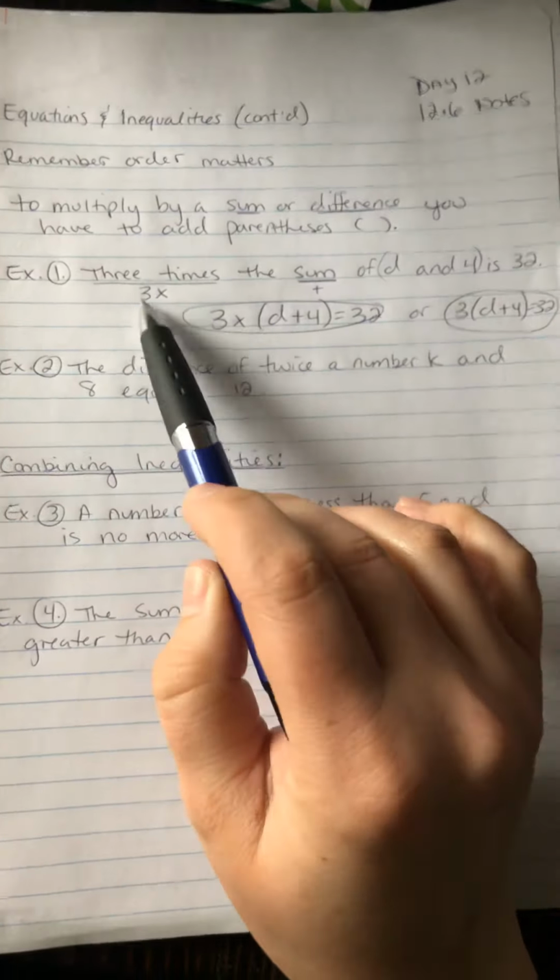Now we're getting on to combining inequalities. Some of this was on the homework, and I noticed a lot of us struggled with it. So today we're narrowing in on these two things. Combining inequalities: a number y is no less than 5 and is no more than 13. If we look back at our sheet, is no more is this symbol, so I'm going to put that under here. And is no less is right here, so I'm going to put that above.